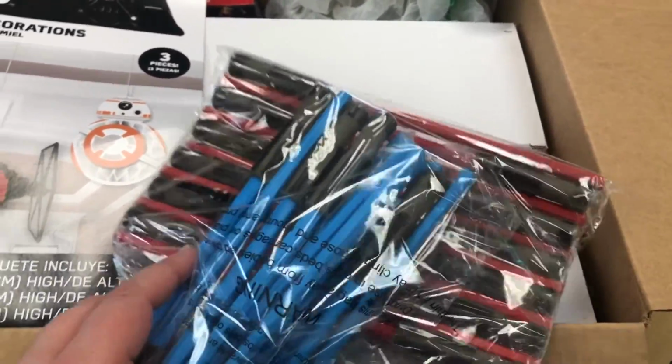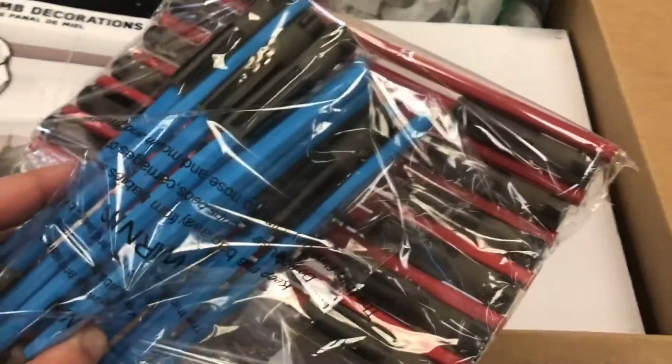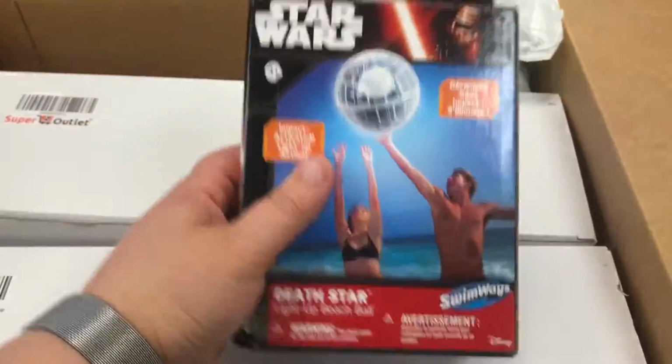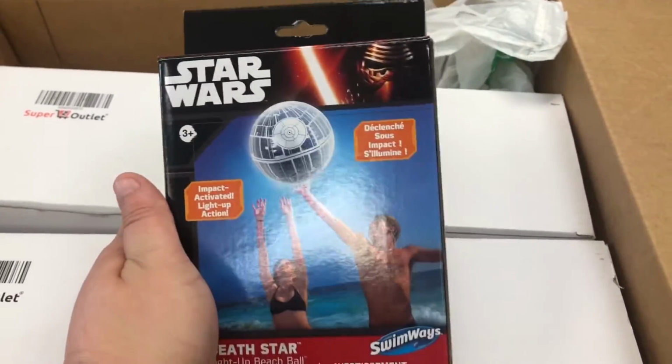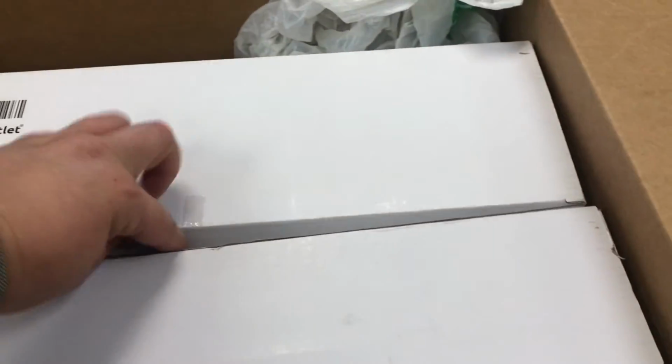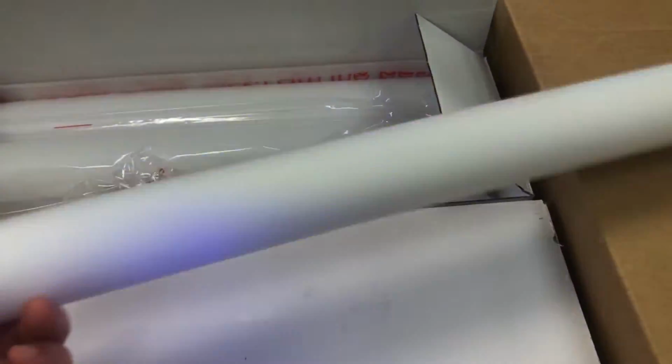These are the lightsaber pencils that I will attach little tags on. This will be their little goodie treat for the day. And I have a beach ball right here that is a light up beach ball that I need to blow up. I'll probably take it home with me, blow it up at home, and then bring it tomorrow all ready to go.